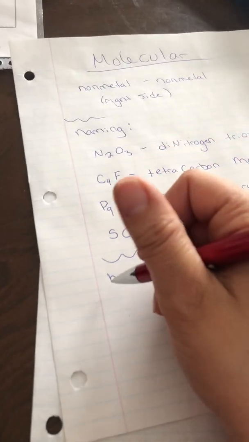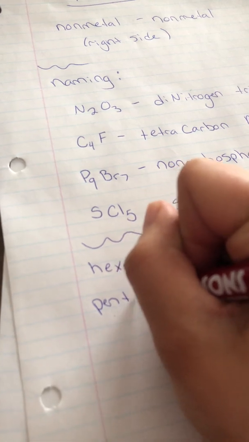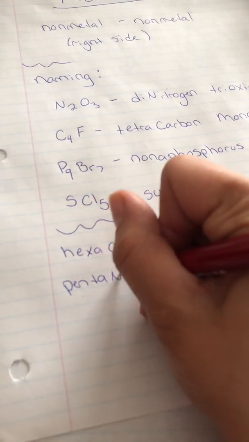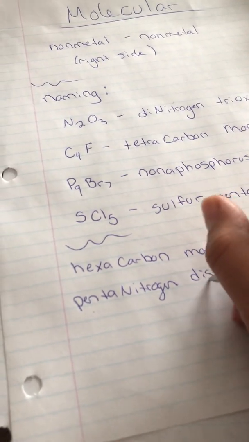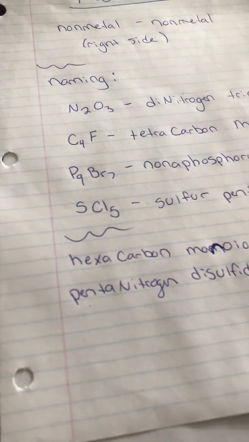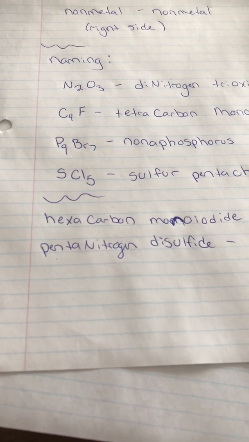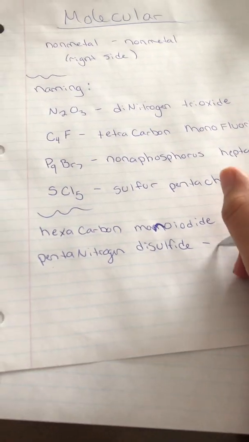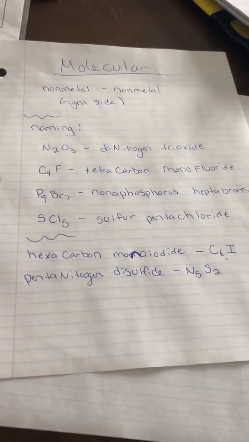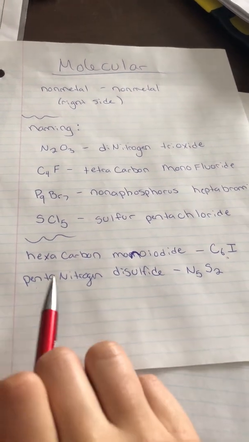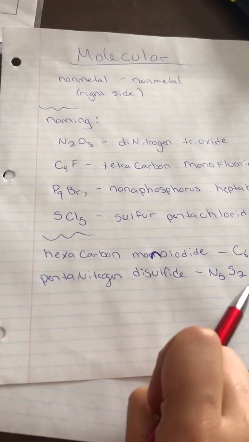So another example might be penta, nitrogen, pentanitrogen disulfide. So penta is 5, nitrogen is N, di is 2, sulfide is sulfur, which is S. So it becomes N with a 5, S with a 2. So penta is 5 and it is attached to nitrogen, so the 5 goes on the N. Di is 2, which is attached to the sulfide, so the 2 goes on the S.